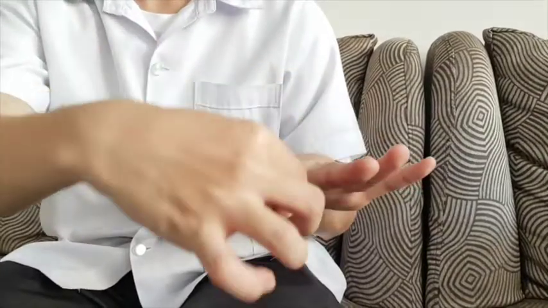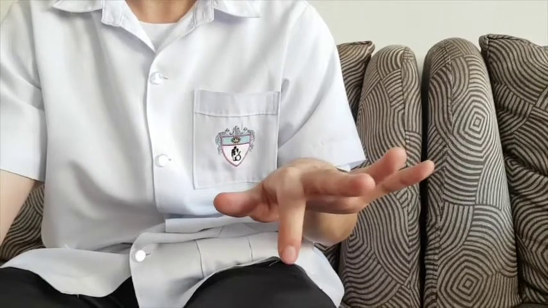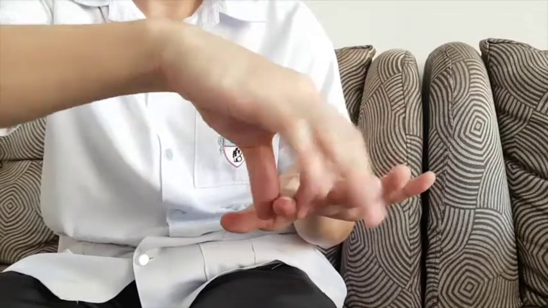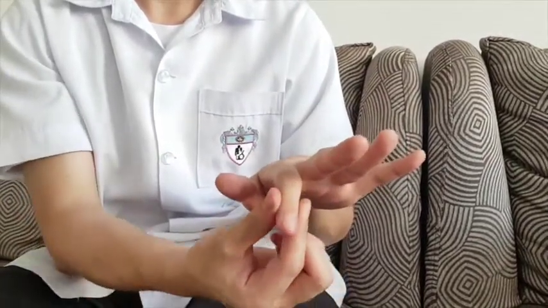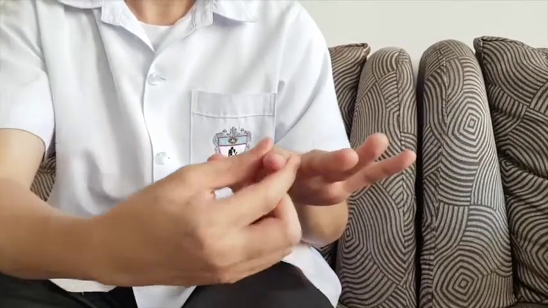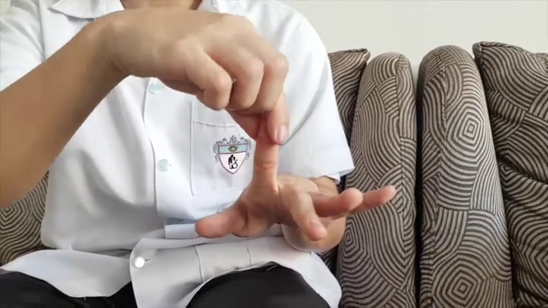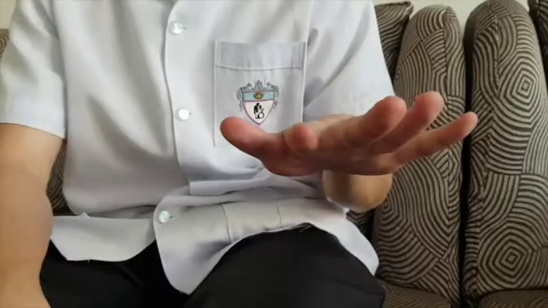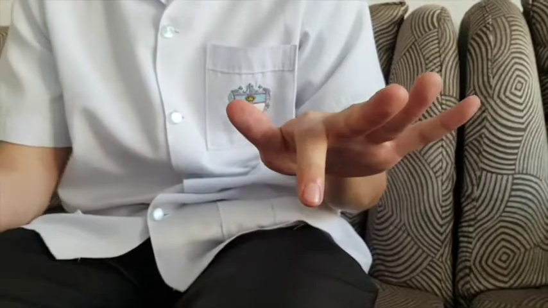With deep sensation, proprioception, kinesthesia, and vibration sense are tested. To differentiate proprioception from kinesthesia, proprioception is the position of the limb in space, while kinesthesia is the direction of the movement of the limb. For proprioception, you ask the patient the position the limb is in currently. And for kinesthesia, you ask the patient in what direction your limb is moving.